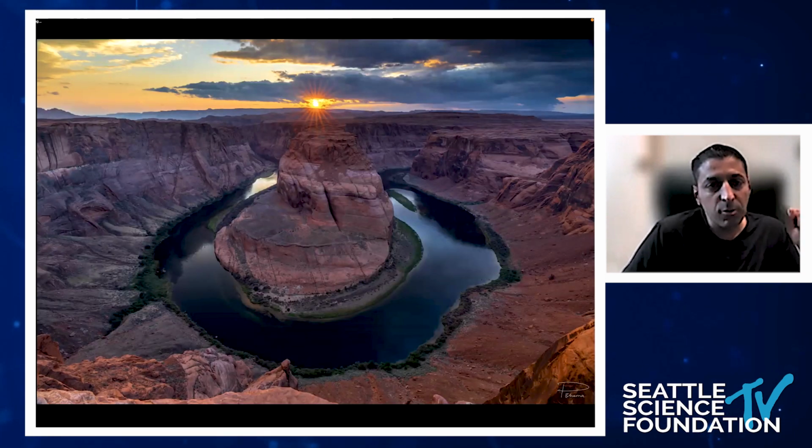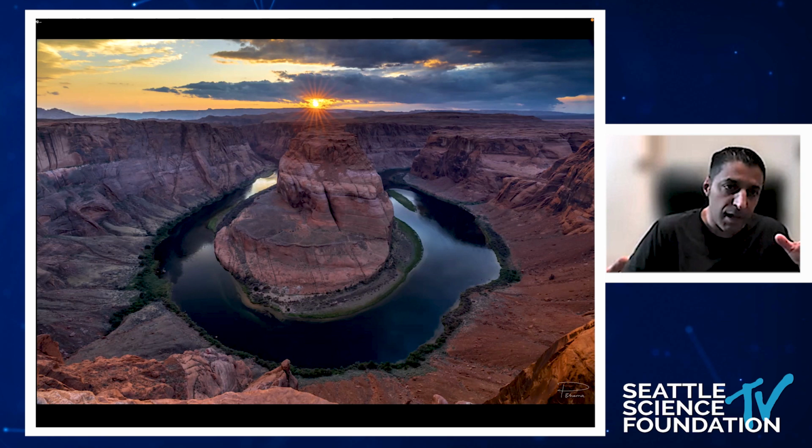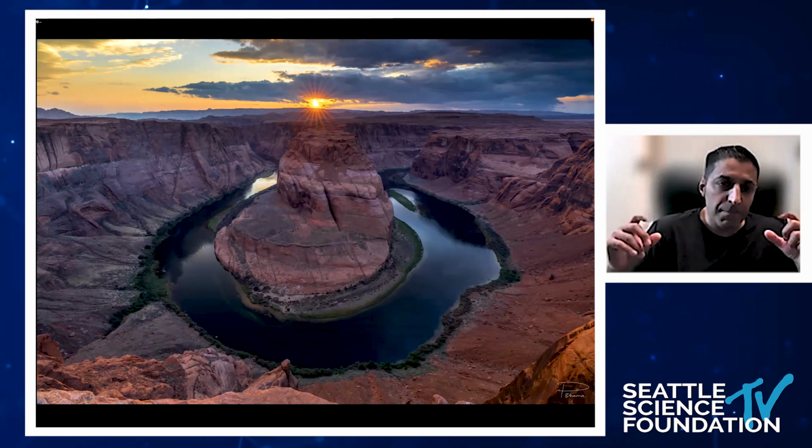Here's a quick example of a photo taken at Horseshoe Bend, Arizona. This is a great example of how you have to really tell your camera what you want it to do. When I was standing here looking at this image, I looked at the sky, which was bright relative to the foreground, and my pupils constricted to allow less light in and preserve the details in the sky.